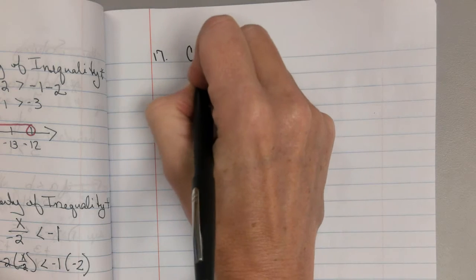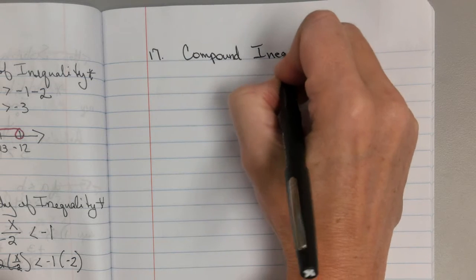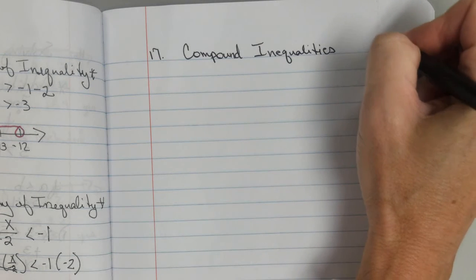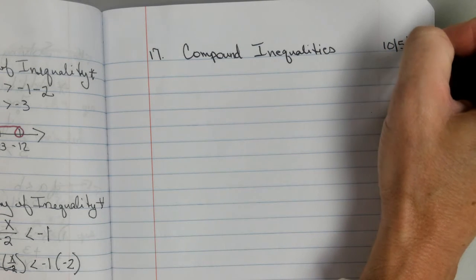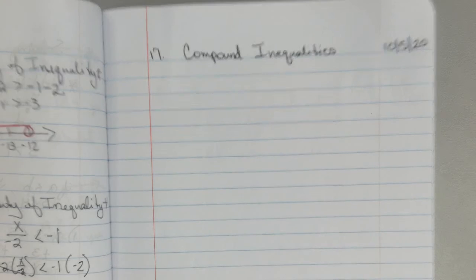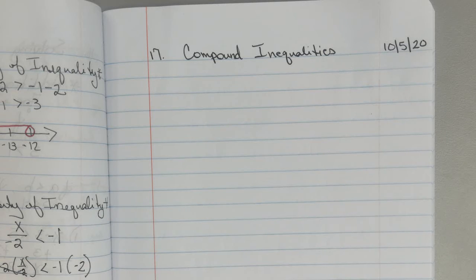All right, so 17. Compound inequalities. So what do you think compound means? Put together with something else? Okay. So, pretty much, do what, Marisol? More than one step? Okay. How about more than one inequality? So before we've just been having like 2x plus 3 greater than 5. Today, because that's one inequality, today we're going to have two inequalities.